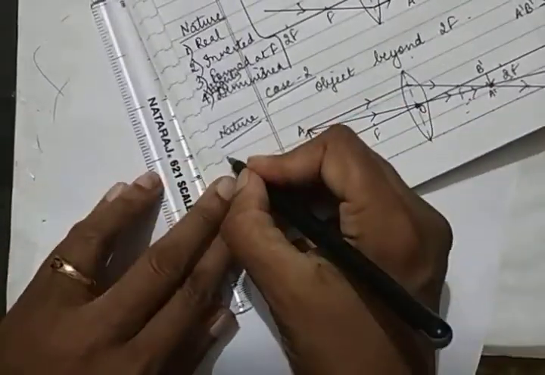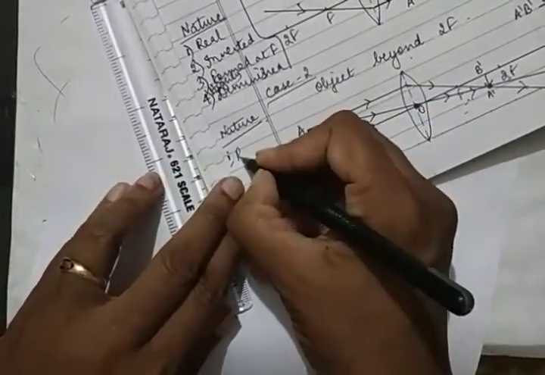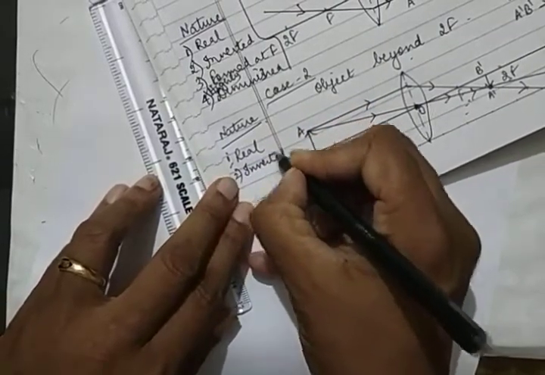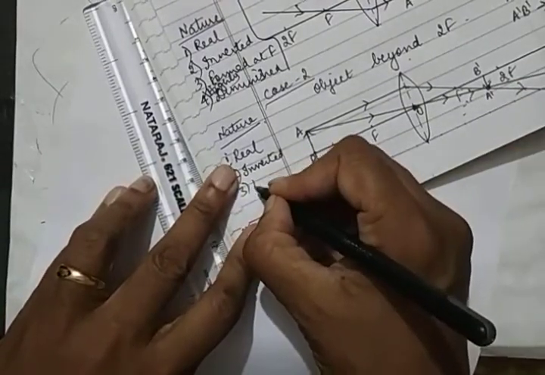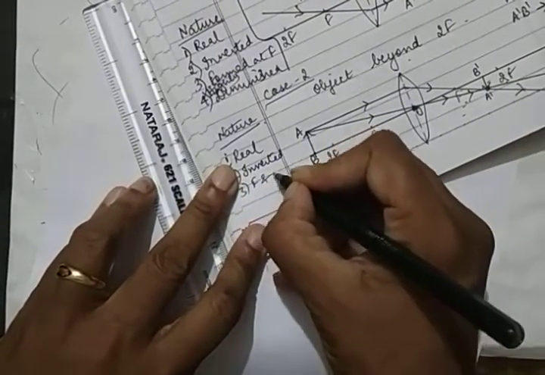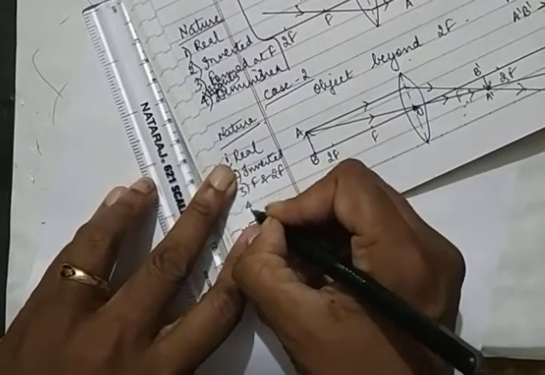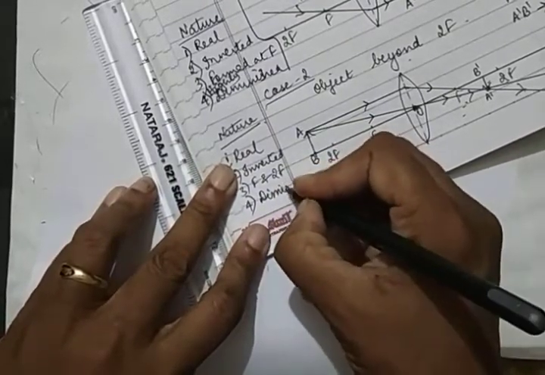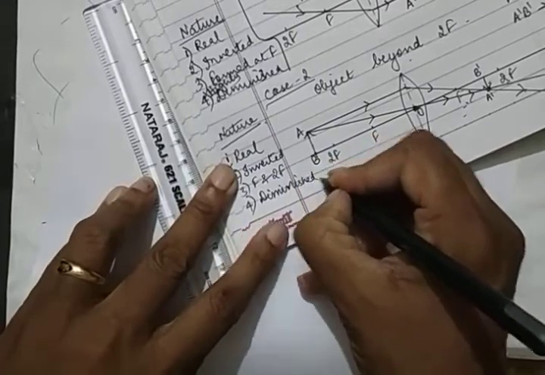In this case, when we talk about the nature, again real, inverted. Where is it formed? Between F and 2F. Size, again diminished. Not highly diminished, it is just diminished.